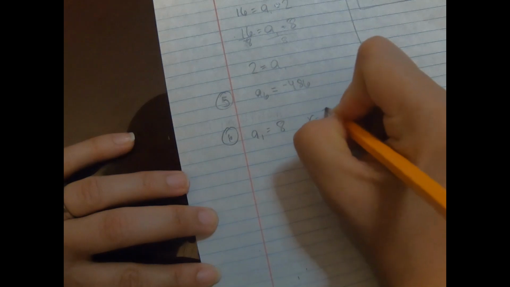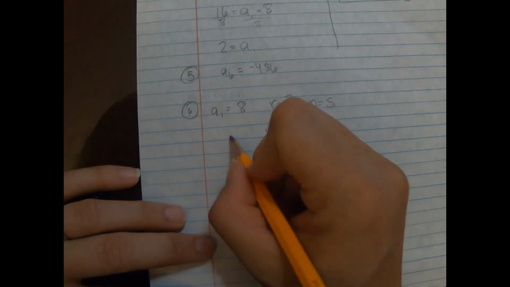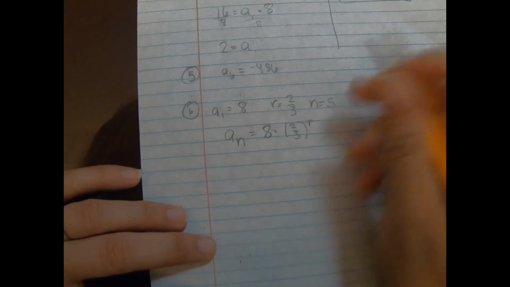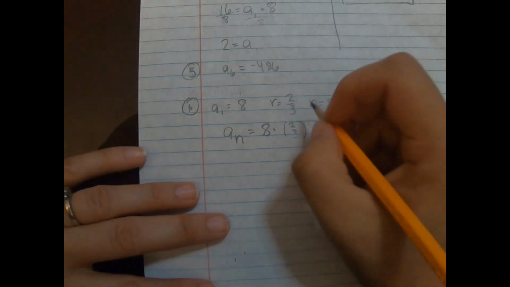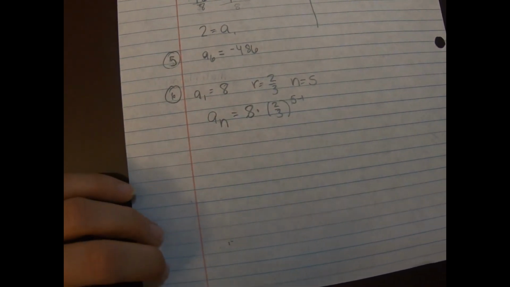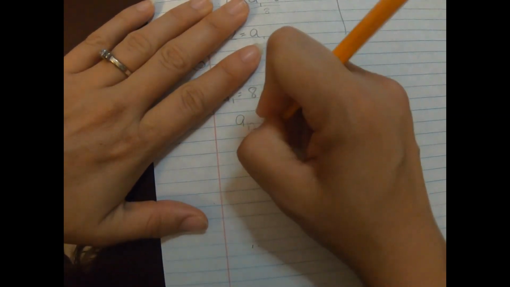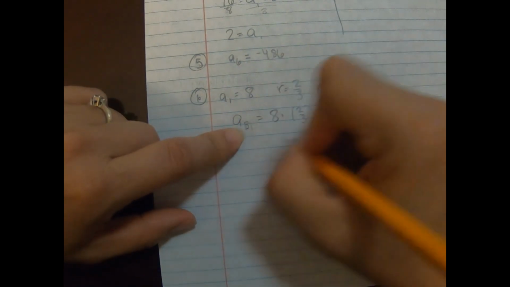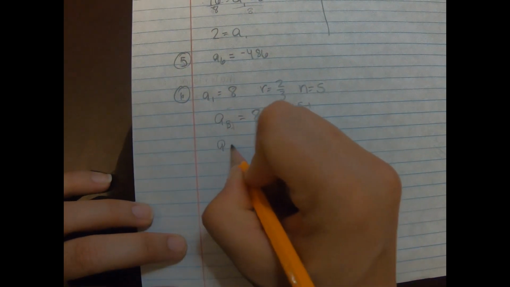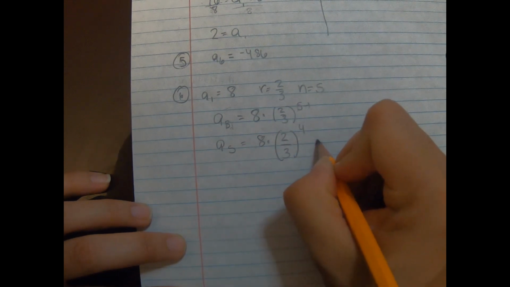A1 is 8, R is 2/3, and N is 5. I just want to show you how this looks with a fraction. We're looking for the nth term. 8 times 2/3. And this is one where I do make you show all your work in class. I want to put a 5 here to indicate to anyone reading my problem that I am in fact looking for the 5th term. The 5th term is 8 times 2/3 to the 4th.